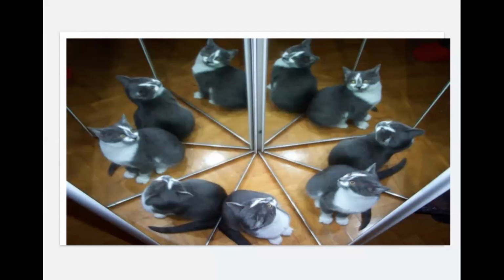See the angle at which the mirrors are inclined. It is very, very small. The moment the angle between the two mirrors gets small, the more images you will be able to see. Exactly, the cat is sitting over here. So the moment this angle becomes smaller and smaller, the number of images that will be seen will become more and more.